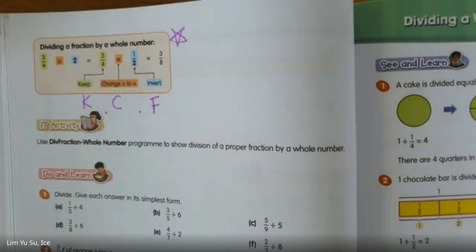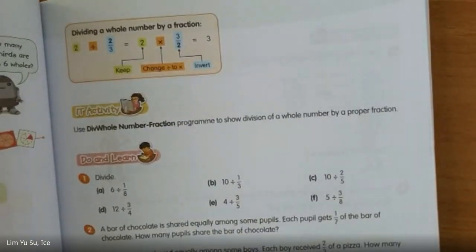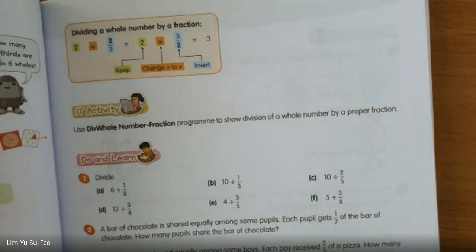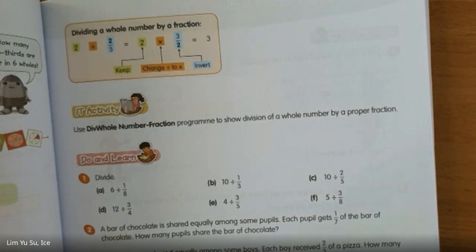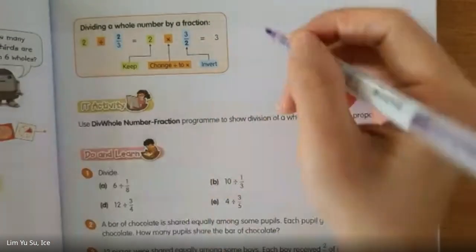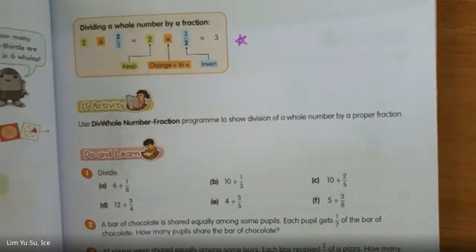Page 35. Very good. Very fast. Nice catch. Sorry. Okay, page 35. You see it happening again.